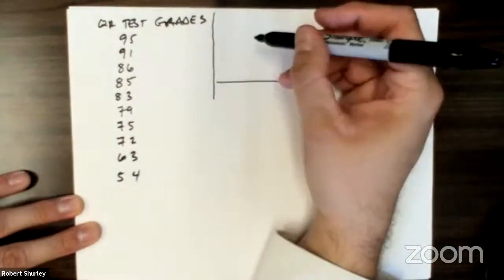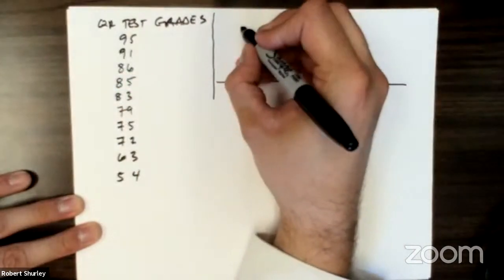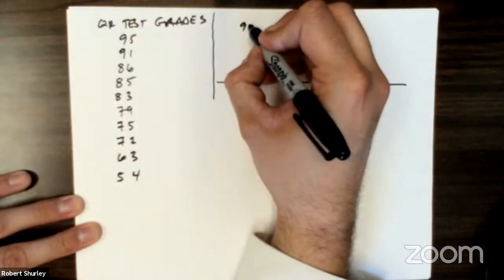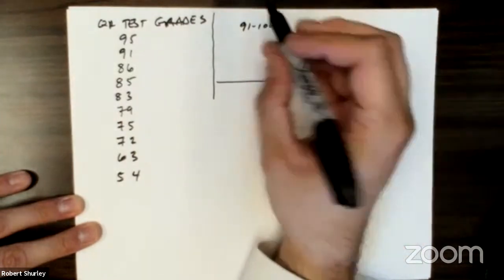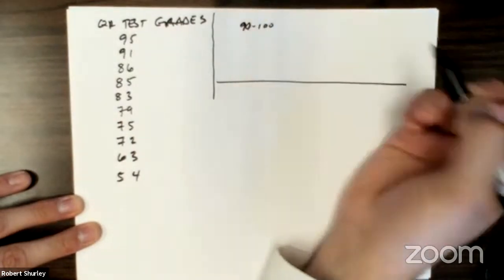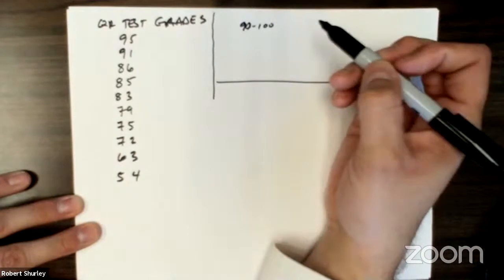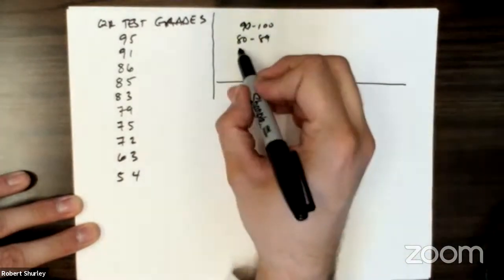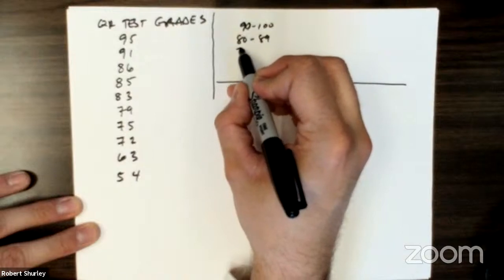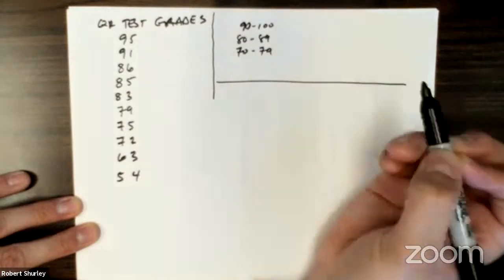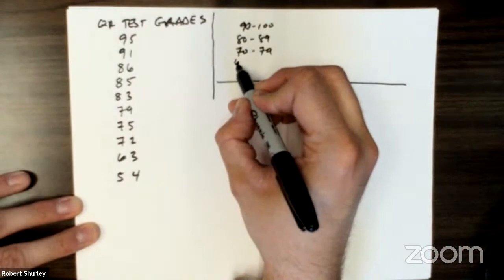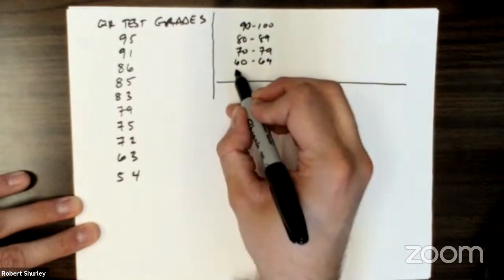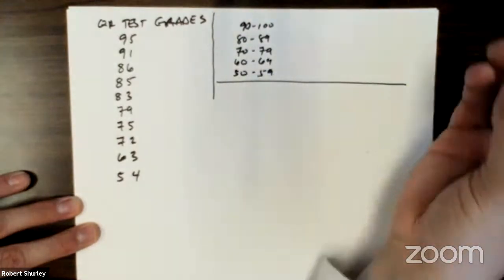Let's start at the top: 91 to 100. Actually, we'll do 90, it makes more sense, even though this will be a group of 11. Then we'll do 80 to 89, then 70 to 79, then 60 to 69, and lastly 50 to 59.